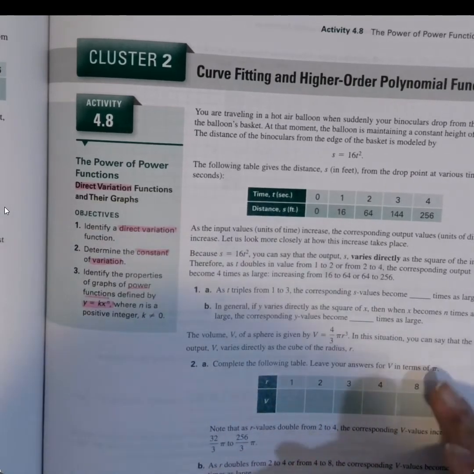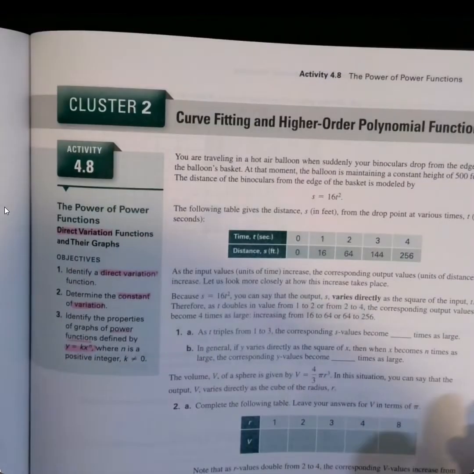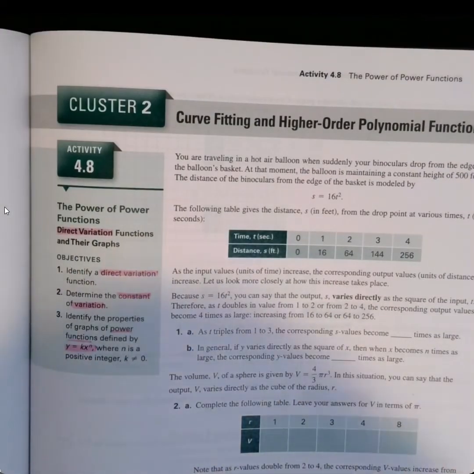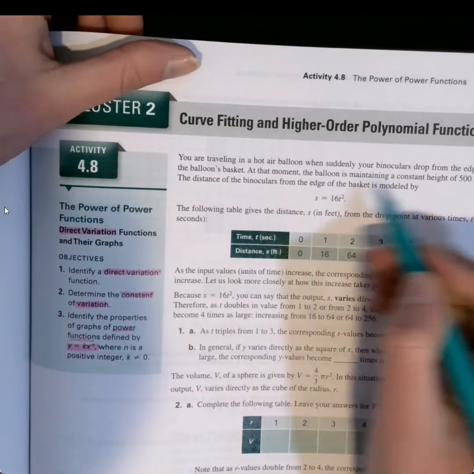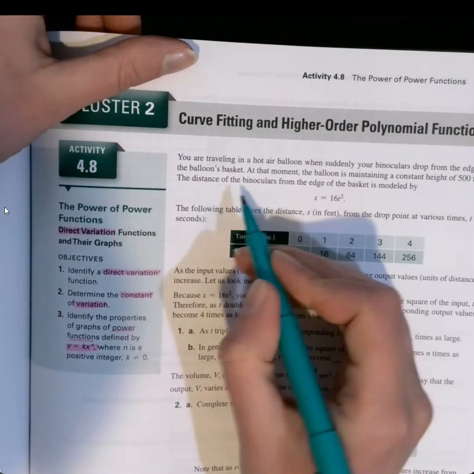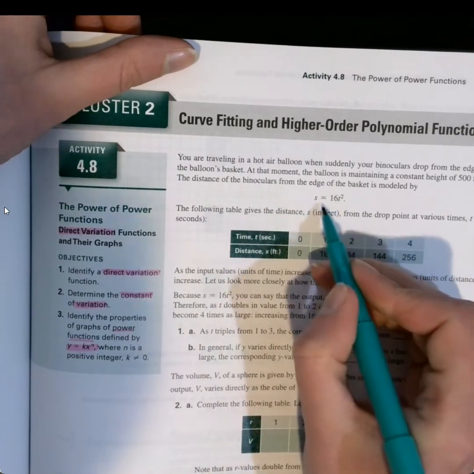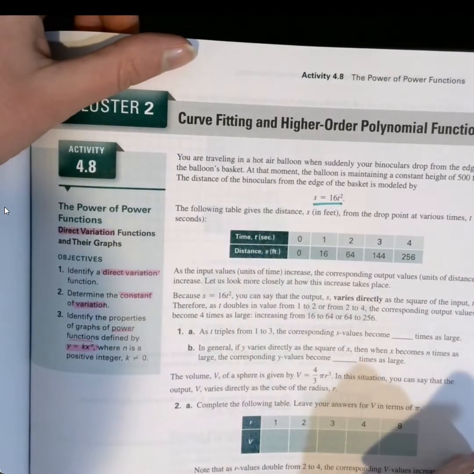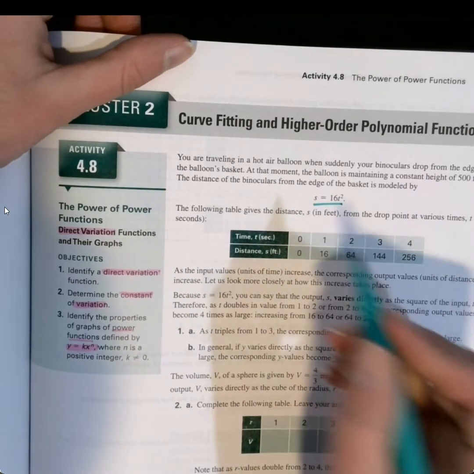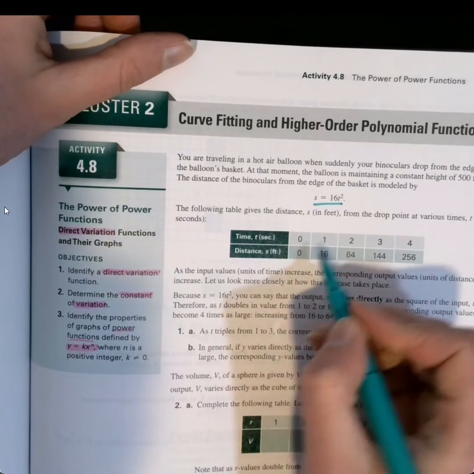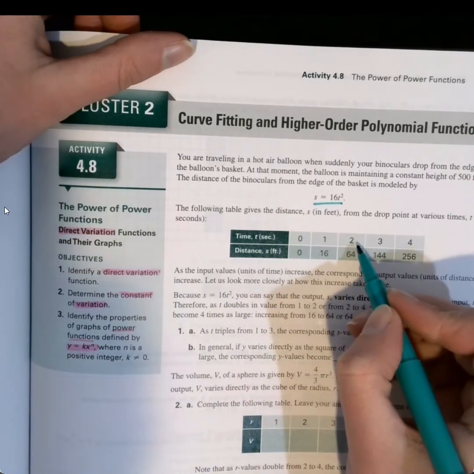Okay, so starting off in the first example, we're in a hot air balloon and we drop our binoculars over the edge. At that moment, the balloon is maintaining a constant height of 500 feet, and the distance the binoculars are from the edge of the basket is modeled by S of t equals 16t squared. So at 0 seconds, they have fallen 0 feet, 1 second, 16 feet, and so on.